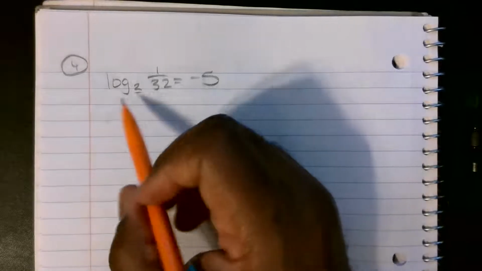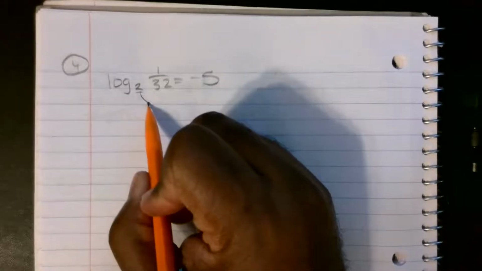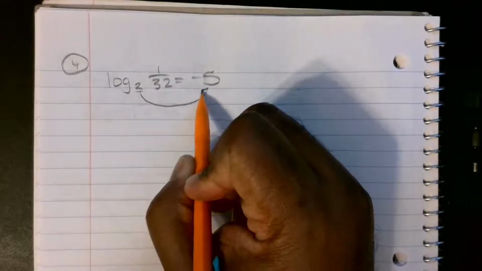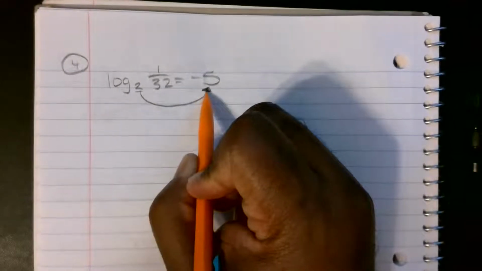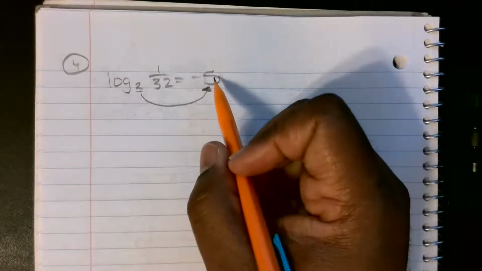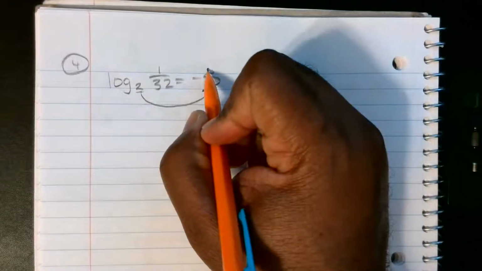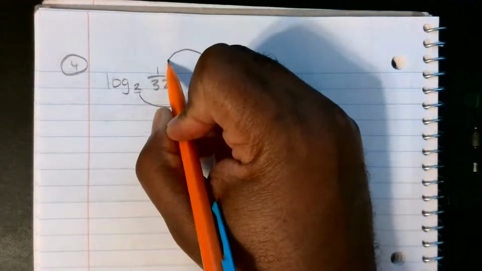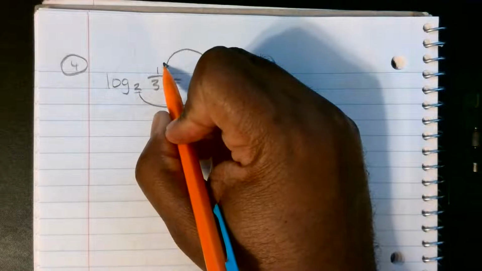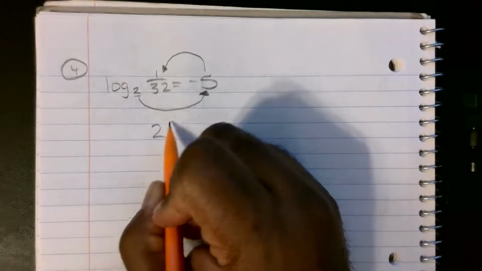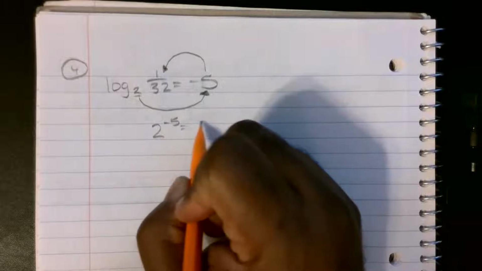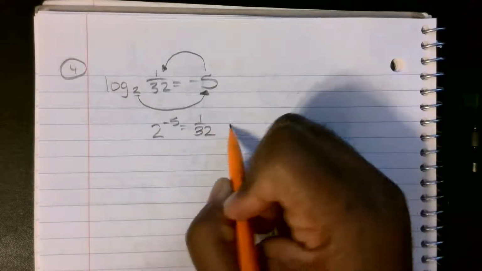So it's base raised to the answer. Base raised to the answer equals that. Okay, so this is 2 to the -5 is equal to 1 over 32, which we know is a true statement.